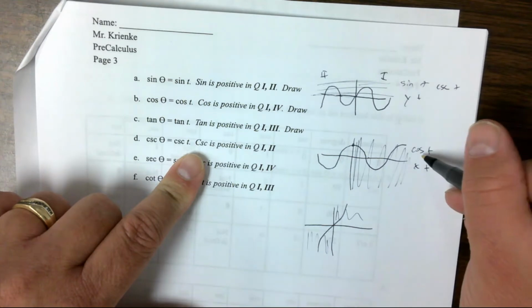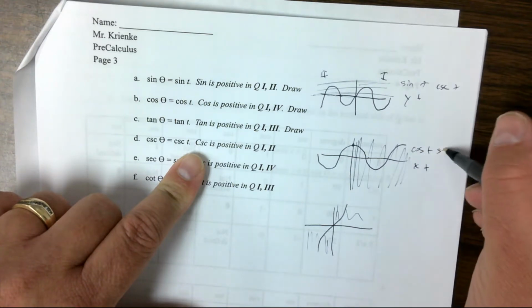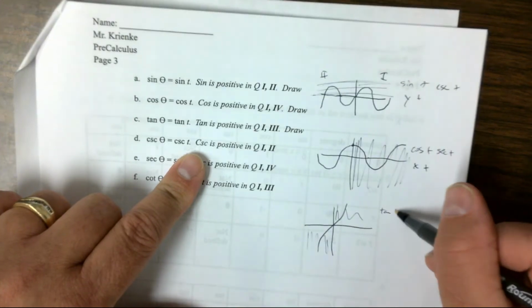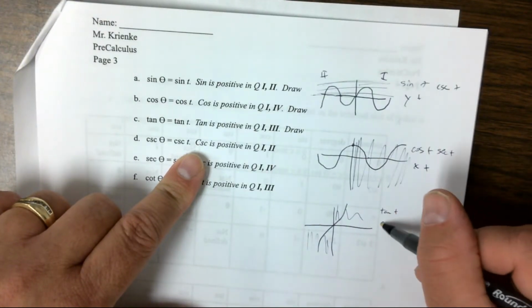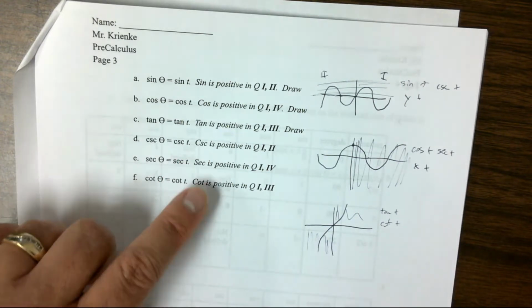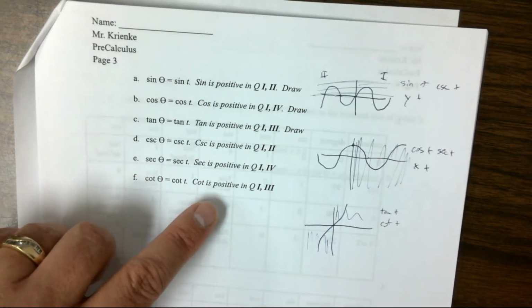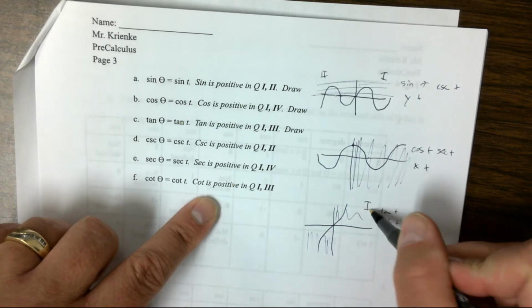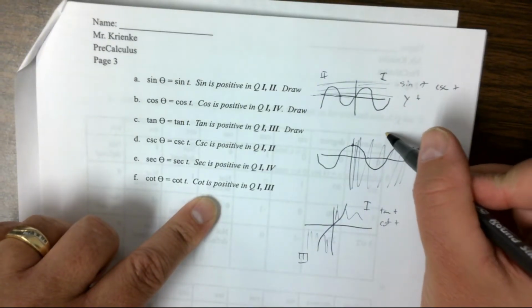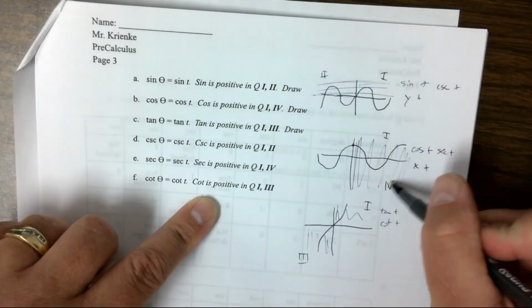Your inverse of cosine would be secant, so that would also, and tangent is positive there, so cotan would also be positive there in 1 and 3. One and 4 for cosine.